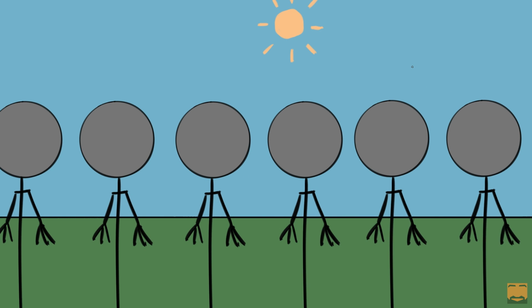So let's say that we have a row of stick figures with spheres for heads. They're standing out in the middle of a green field with blue sky and a bright sun, okay? Now, the sun's rays are always parallel. They're coming from the sun a long, long way away, and they always come in straight lines. But when we add perspective, those things can change.